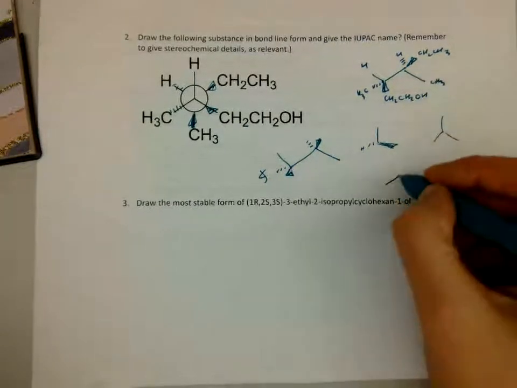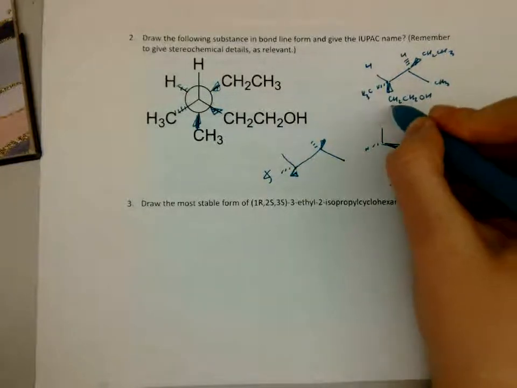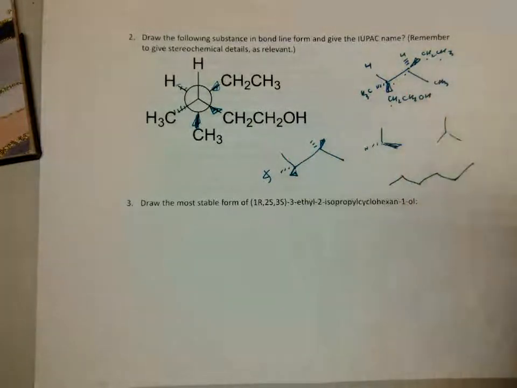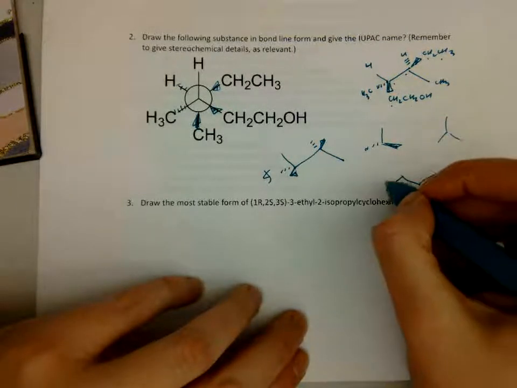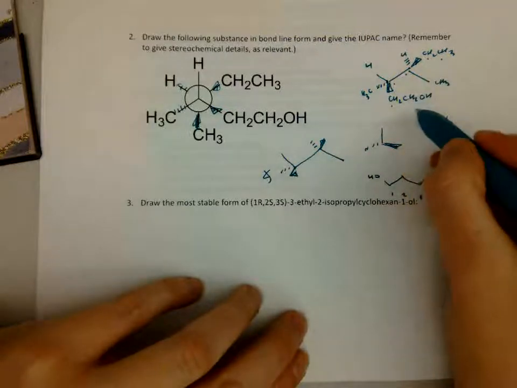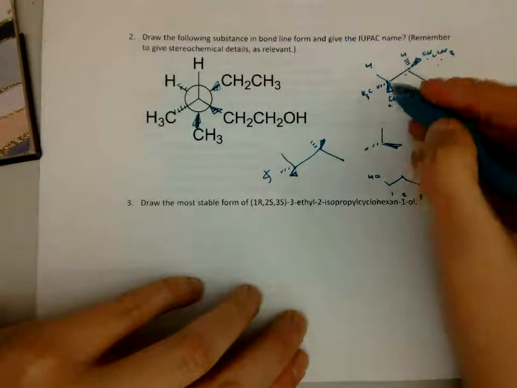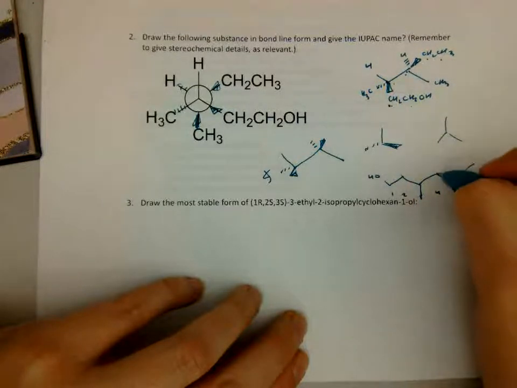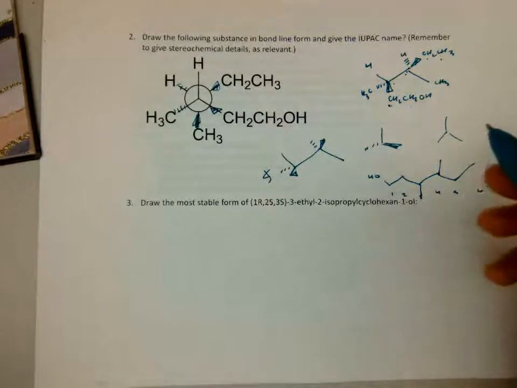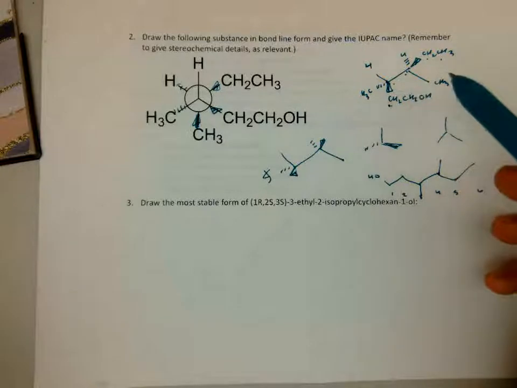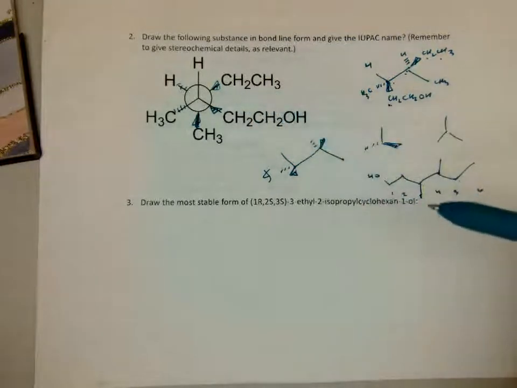But if you want to convert it into regular old bond line, 1, 2, 3, 4, 5, 6, that's how many carbons there are. Carbon 1 has an alcohol on it. Carbon 2 doesn't have anything. Carbon 3 has a methyl group, and it's attached to carbon 4, which also has a methyl group, and CH2CH3 off of it. So you can see from here. And then if you wanted to identify if these were R/S configuration, you could. But that's how you would go from Newman projection to the bond line.